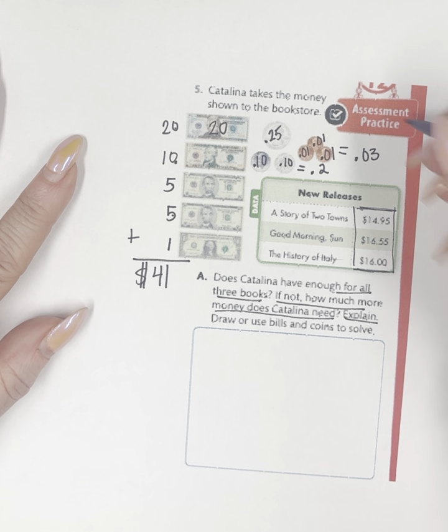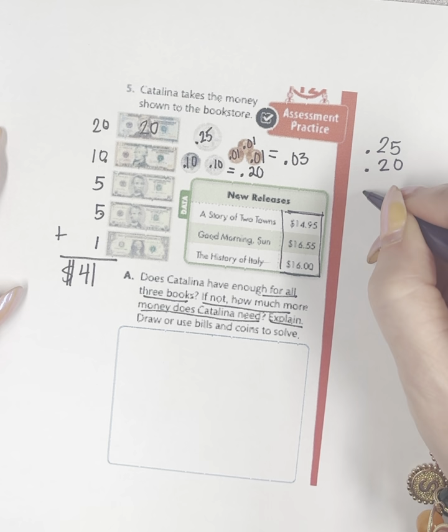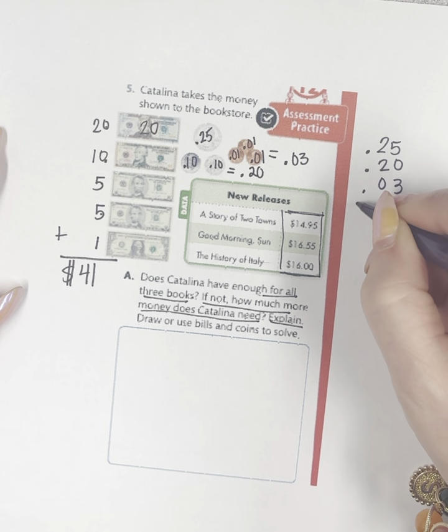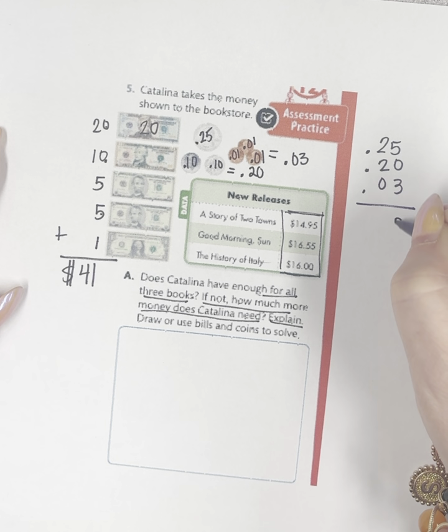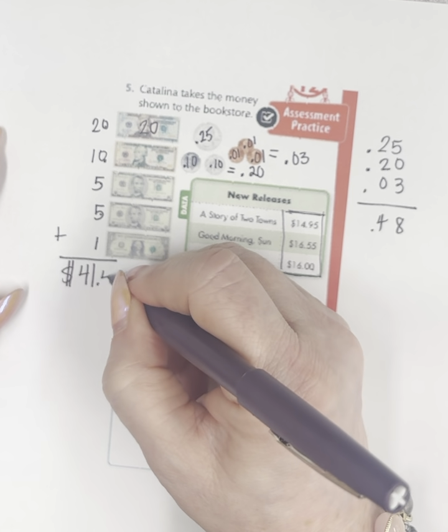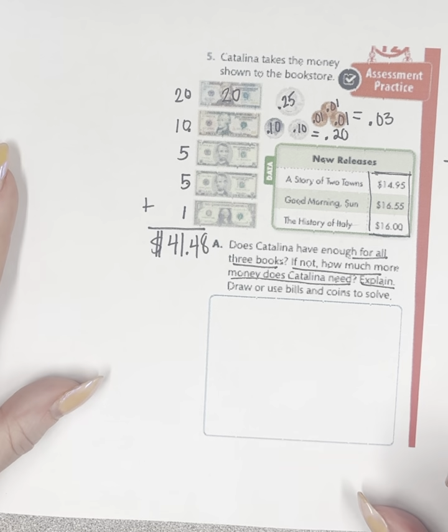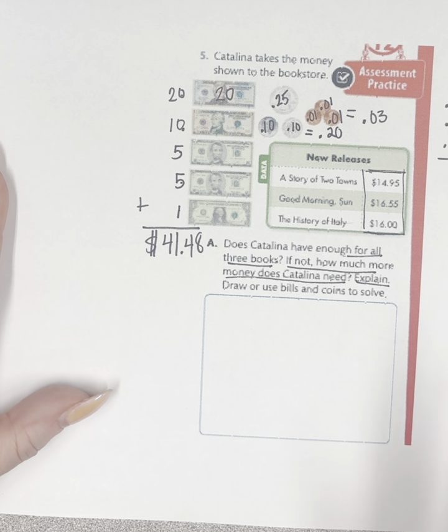So let's add up her change. 0.25. Let me scoot this over, you can see it. 0.20, because that's 20 cents, and 0.03. 5 plus 3 is 8, and 2 plus 2 is 4. So her budget, right, is $41.48.